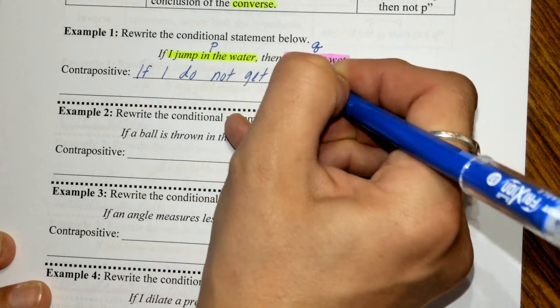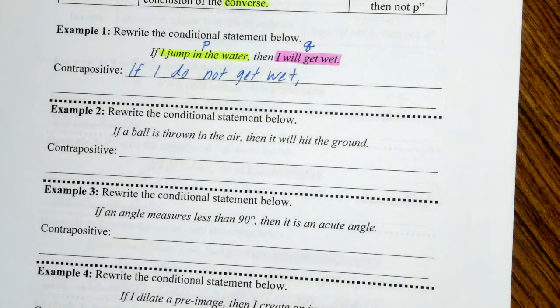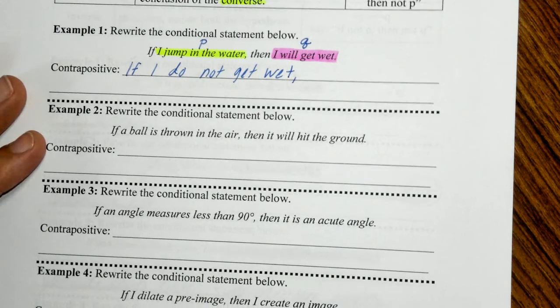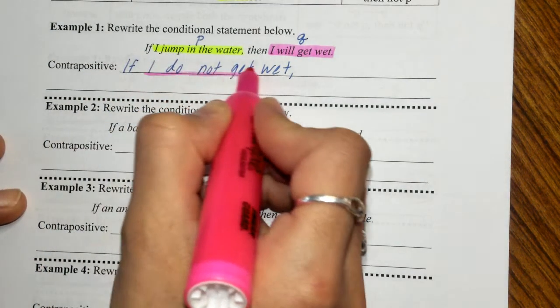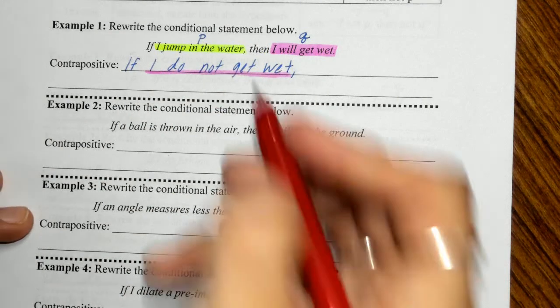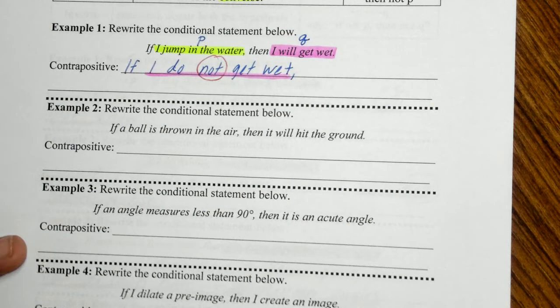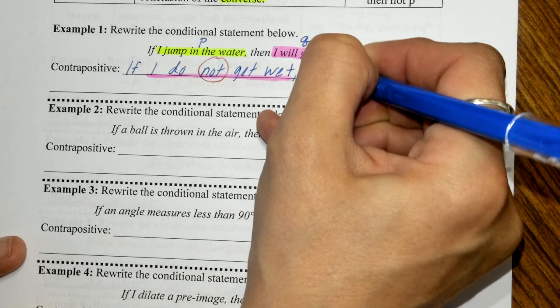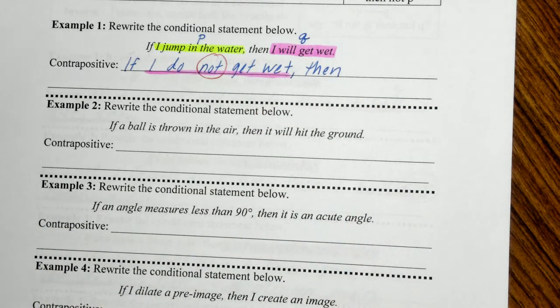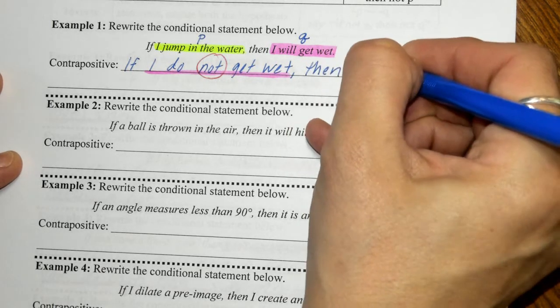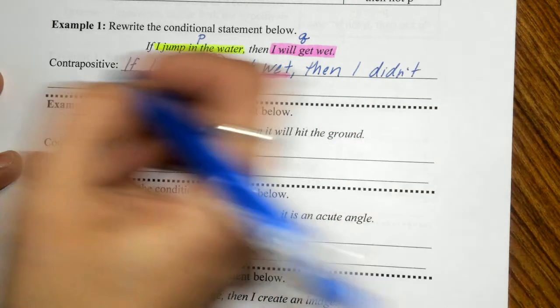so it's going to sound a little bit different here, but honestly, if you just put if I don't get, or if I will not get wet, that's fine. Okay, we're looking at do you know what to do with these parts. So here I have my conclusion first, all right, with that negated word. Then let's take our hypothesis, I jump in the water, and let's do the opposite. I didn't jump in the water. So if I do not get wet, then I did not or didn't jump in the water.